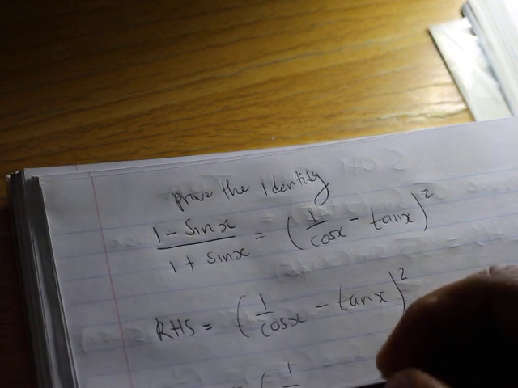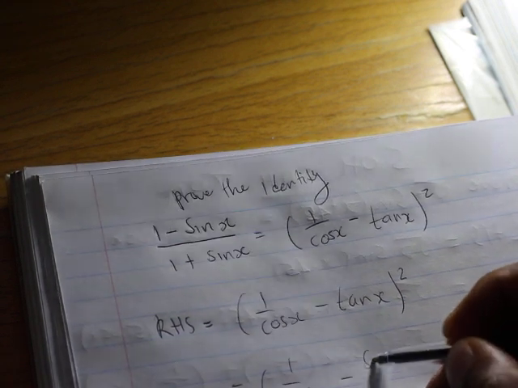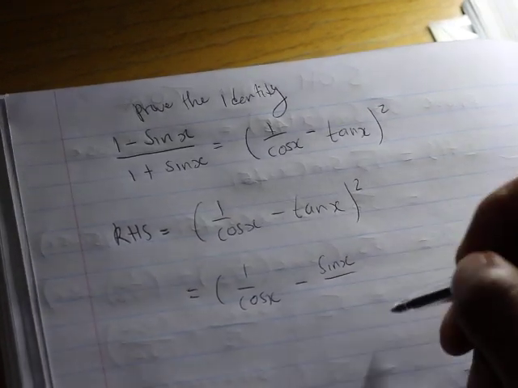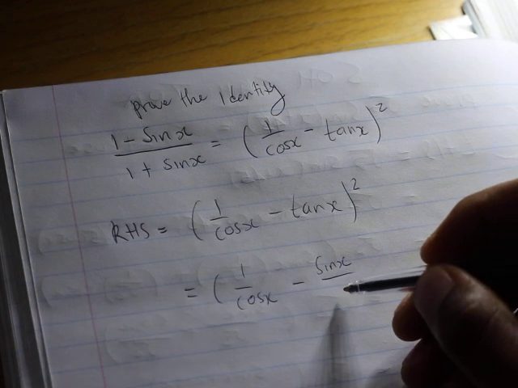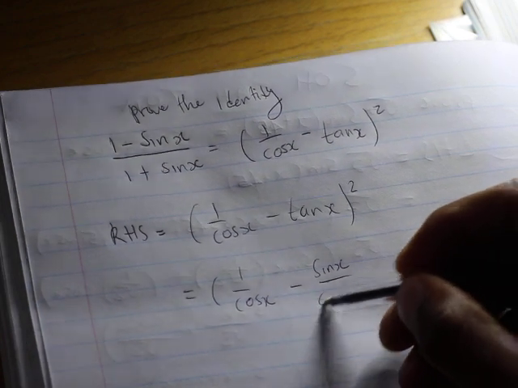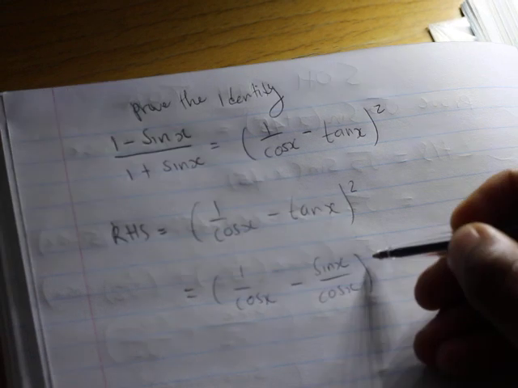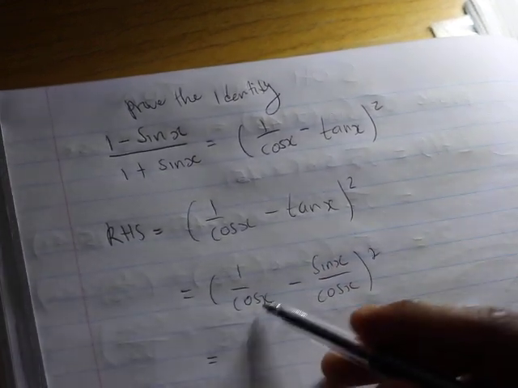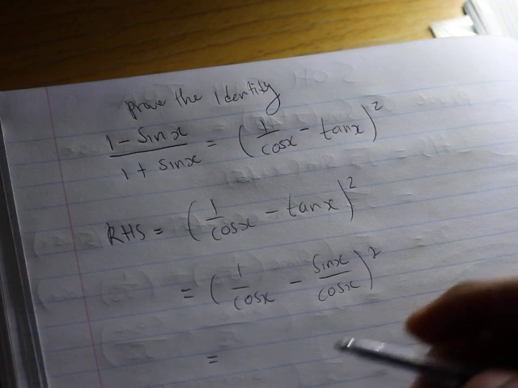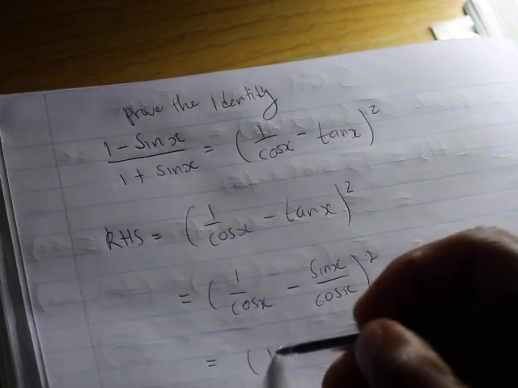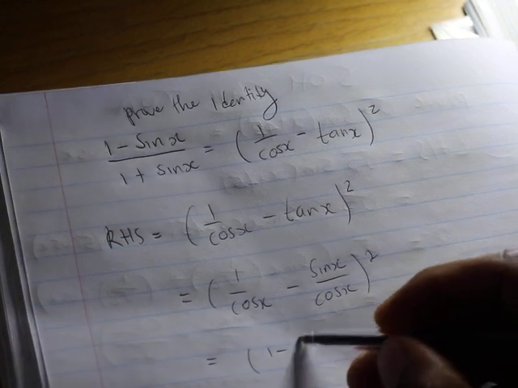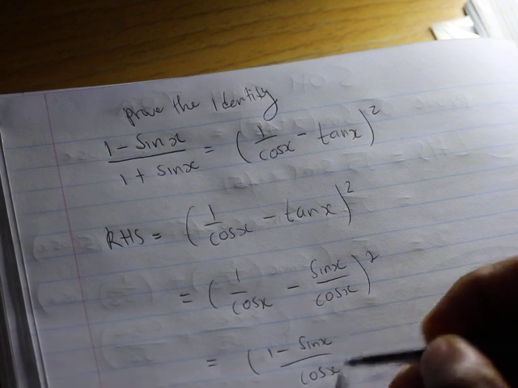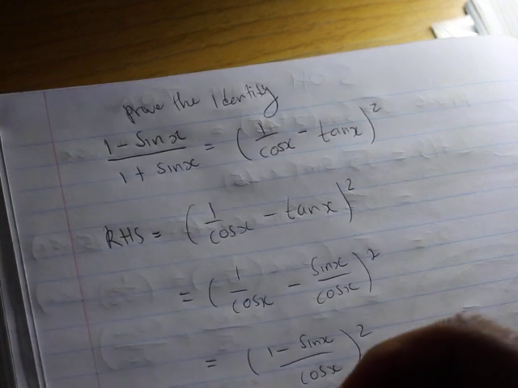So 1 over cosine of x minus sin x over the cosine of x, squared. Now we've got the same denominator, so we're just going to say 1 minus sin x over the cosine of x squared.